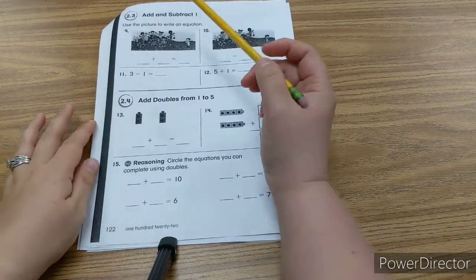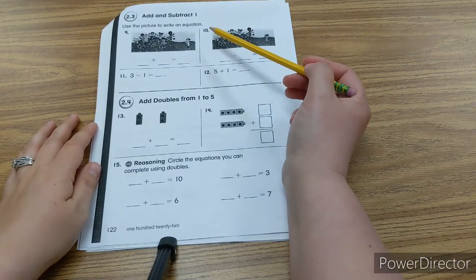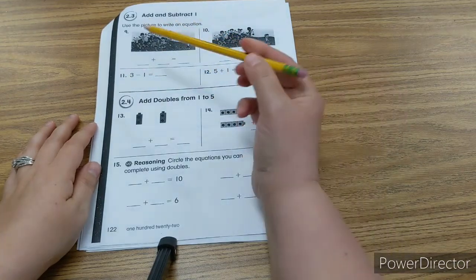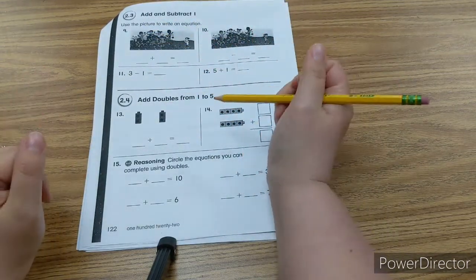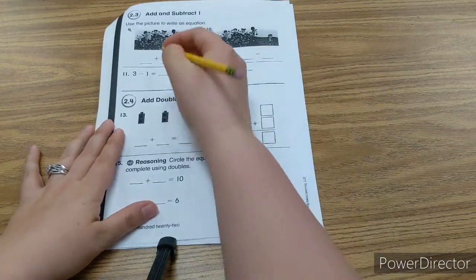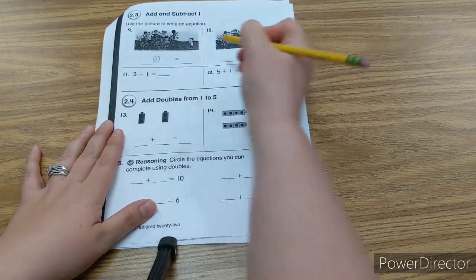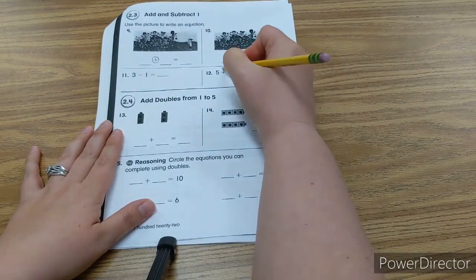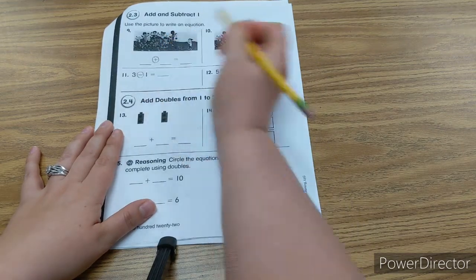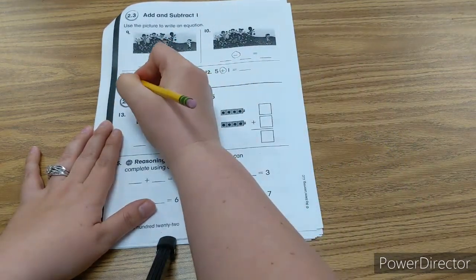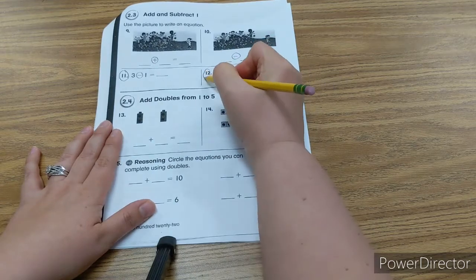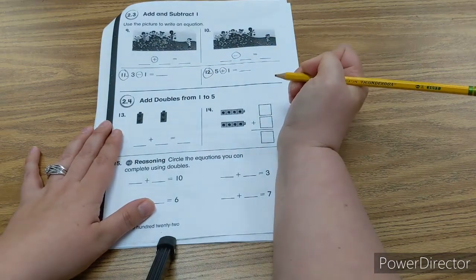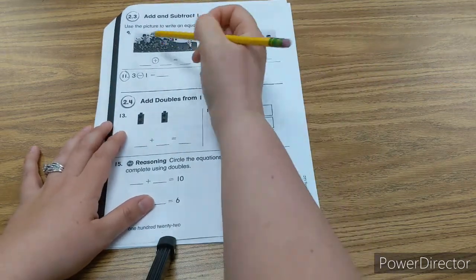Okay? So number 9 and number 10, number 11 and number 12 are all addition and subtraction. So you have to be careful to see what is your sign. What is your sign? What is your sign? Okay? You can do number 11 and you can do number 12 all by yourself. Now let's look at number 9.